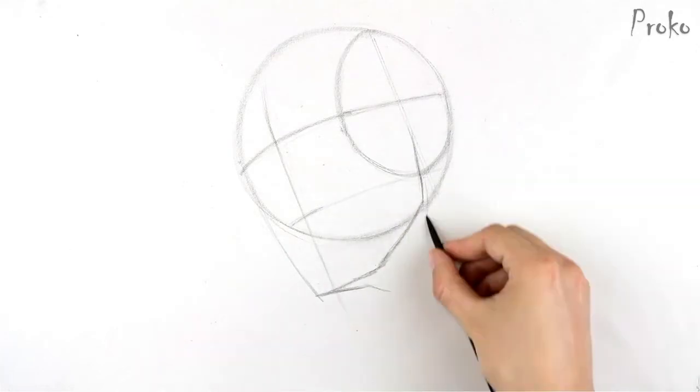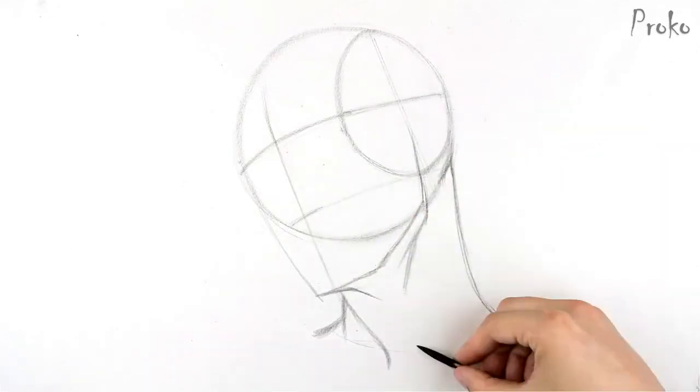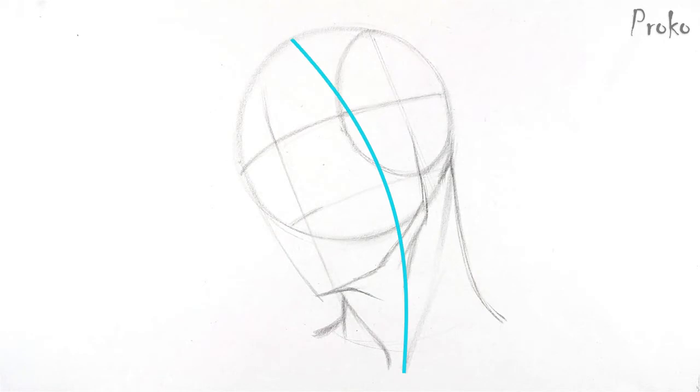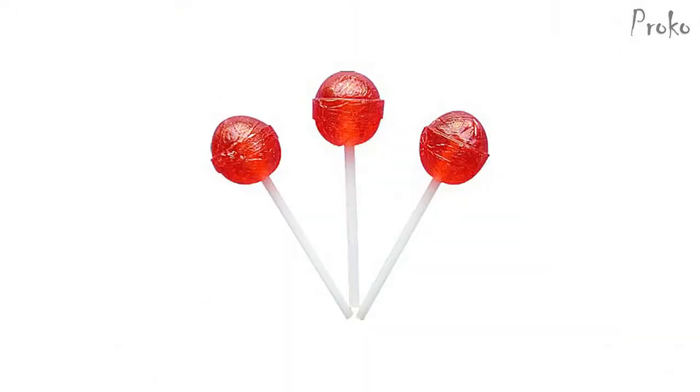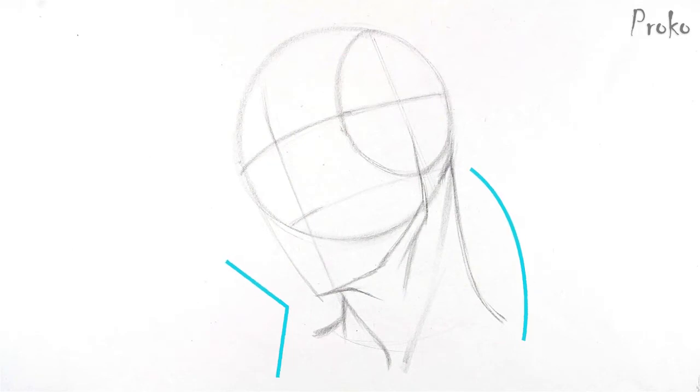The third effect a twist has is on the gesture of the neck. Look for the curve. Try to avoid lollipop necks. The concept of stretch and pinch applies here too.